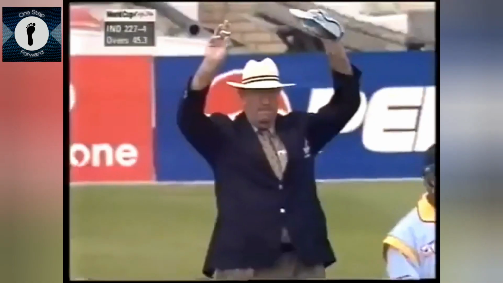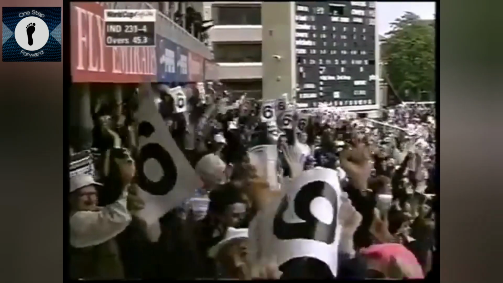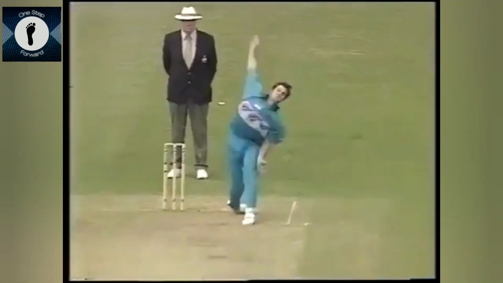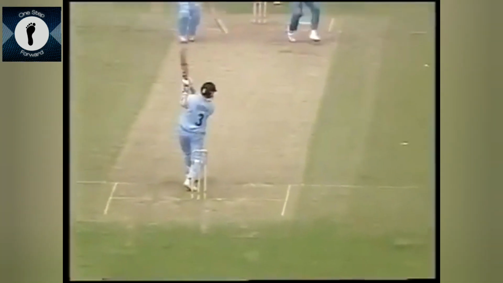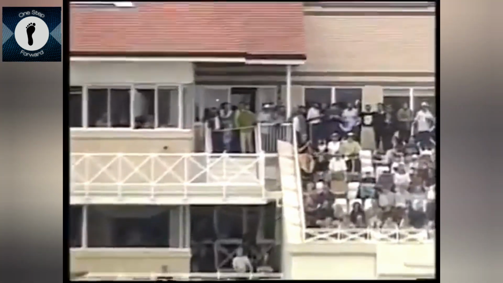That's a mighty blow. Effortless as well. That's a tremendous hit by Jadeja. It's over-pitched here, and he's really climbed into this one. He gets amazing back speed. Plays shots like this.